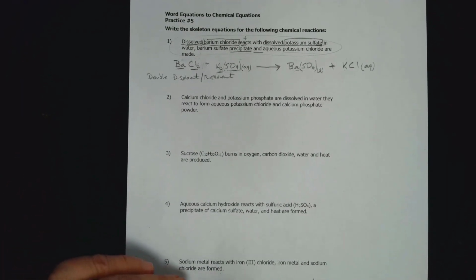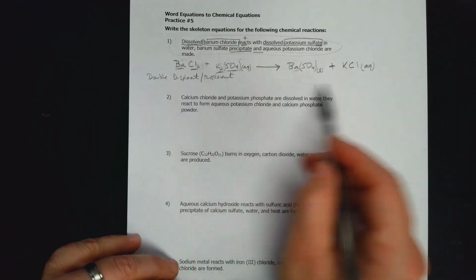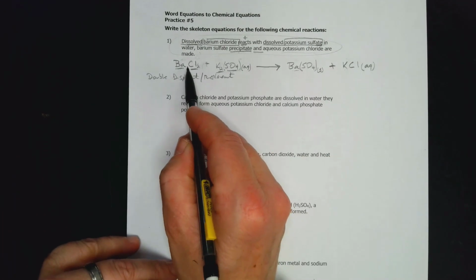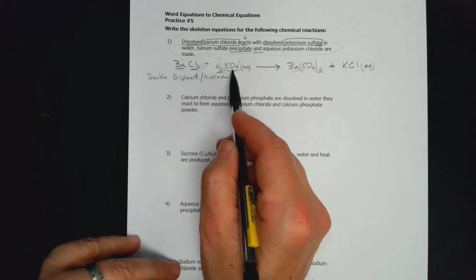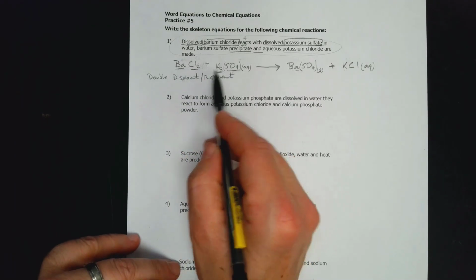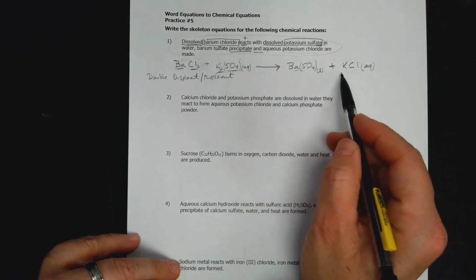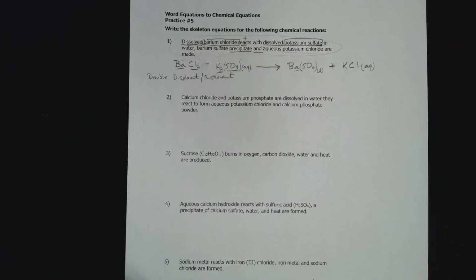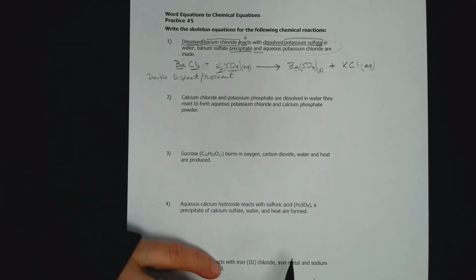Now, just so you know, when it comes to identifying a double displacement reaction, if you see a compound and then a second compound on the reactant side and then two compounds on the product side, it's very likely you're dealing with a double displacement reaction. That's usually a dead giveaway.